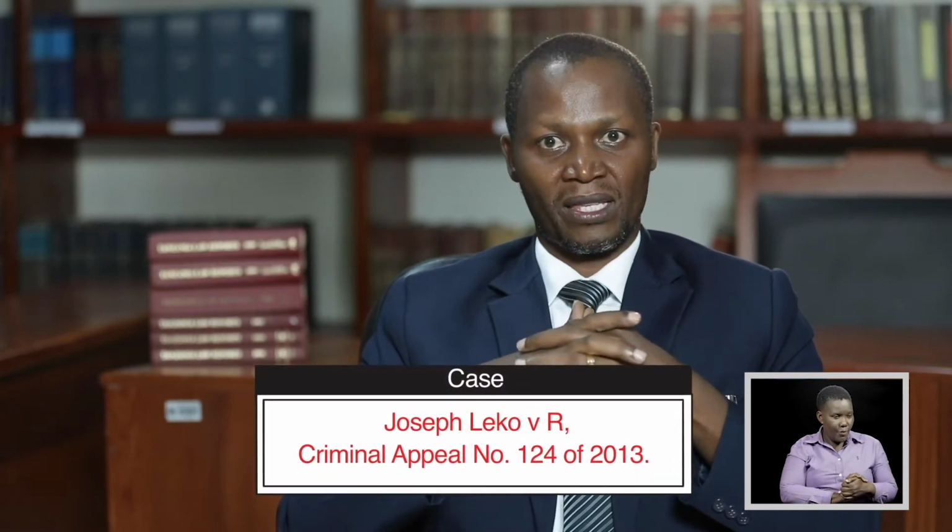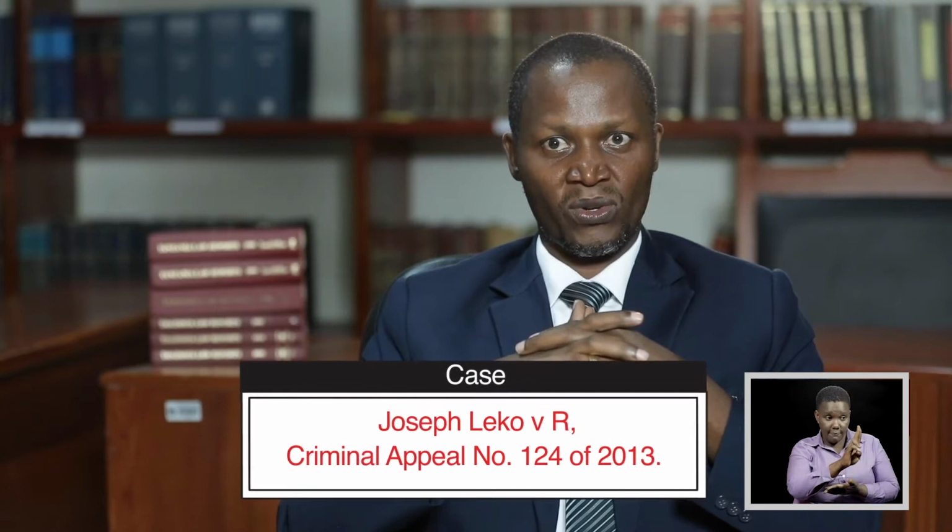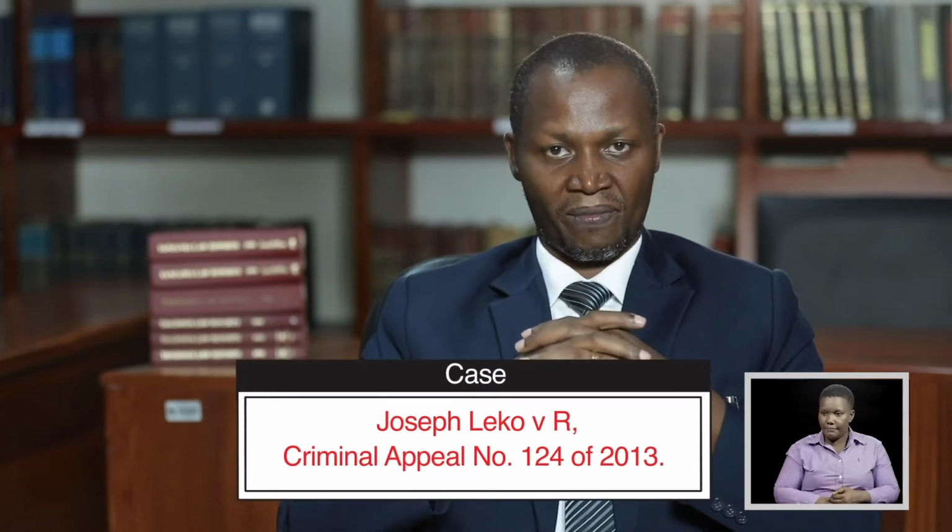This was directly explained by the Court of Appeal in the case of Joseph Leko, Criminal Appeal number 124 of 2013. Here, the Court of Appeal said it is not necessary for the court to demand that a child specifically names the sexual body part. What is important is that the explanation given by the child can easily make the court understand that she is referring to a certain part, to a certain organ that has been used.